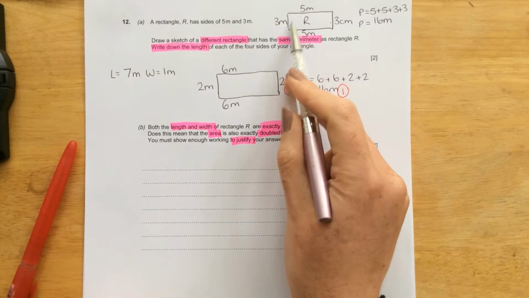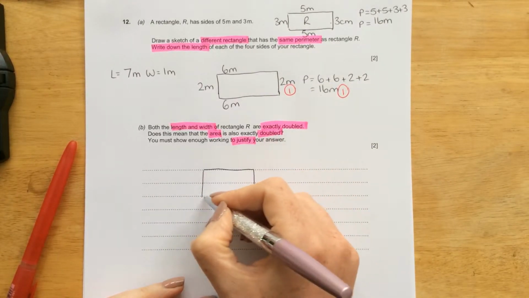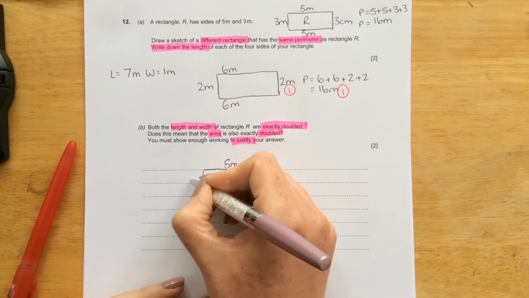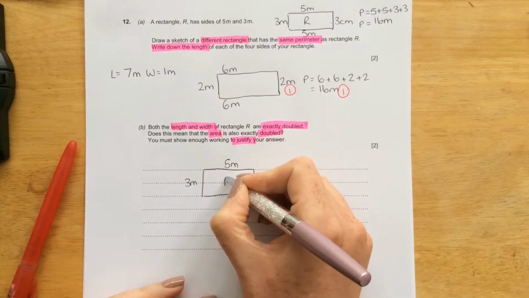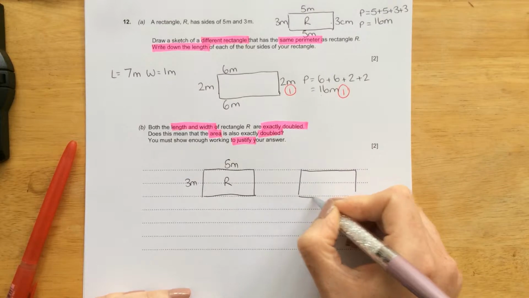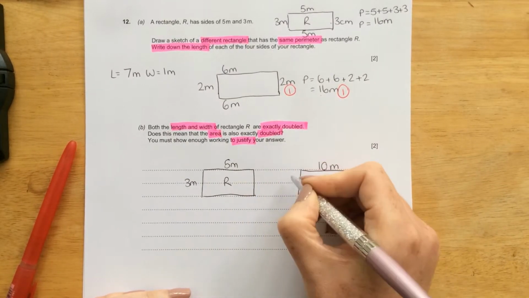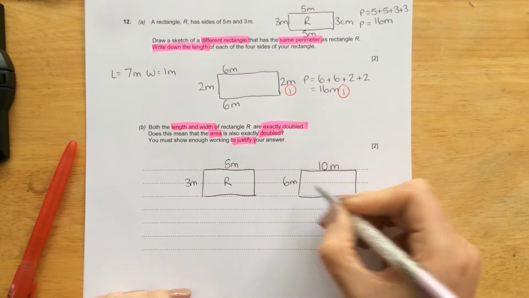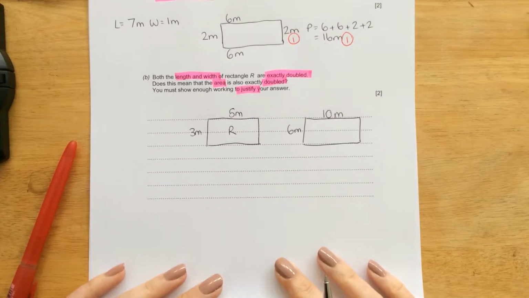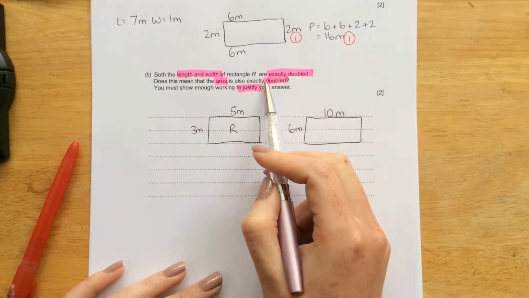If I double these measurements, my new rectangle would be, well, this would be 5 and this would be 3. This was the original rectangle. And the new rectangle, if I doubled it, this would be 10 metres, because 5 times 2 is 10, and this would be 6 metres, because 3 times 2 is 6. The question was asking me, is the area also exactly doubled?